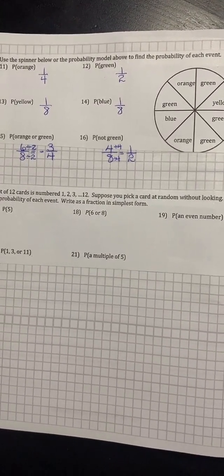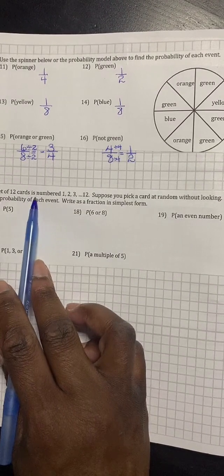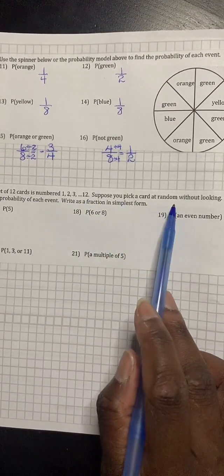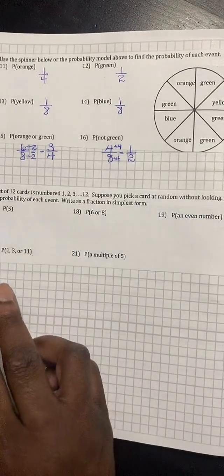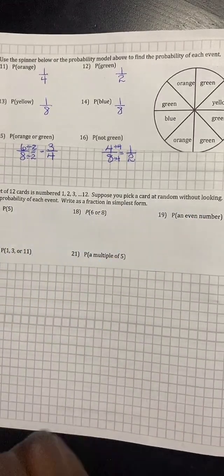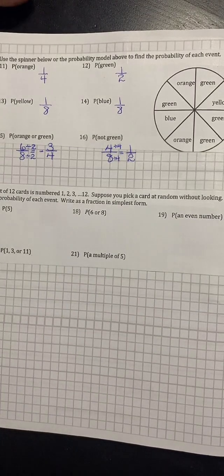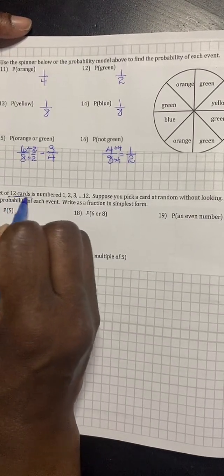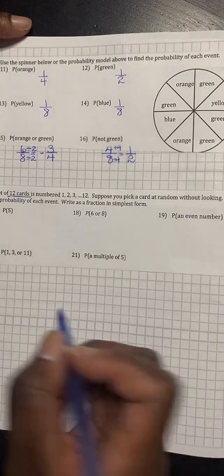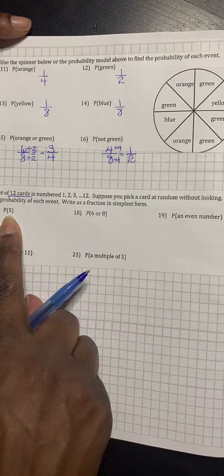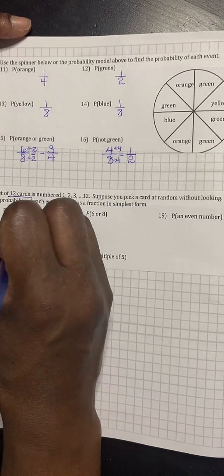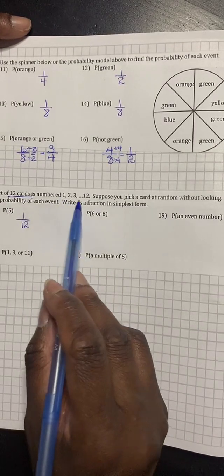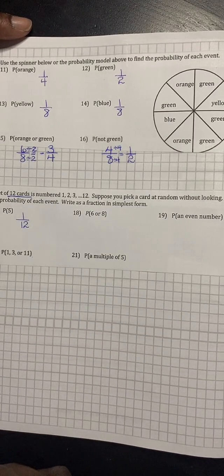Probably not. All right. So we have a set of 12 cards, numbered 1 through 12. Suppose you pick a card at random without looking. Find the probability of each event, write as a fraction in the simplest form. So they told us we have 12 cards, so everything is going to be out of 12. For you picking a 5, it's going to be 1 out of 12 because there's only one 5 in that deck of 12 cards.